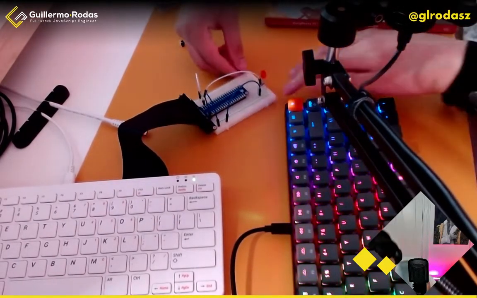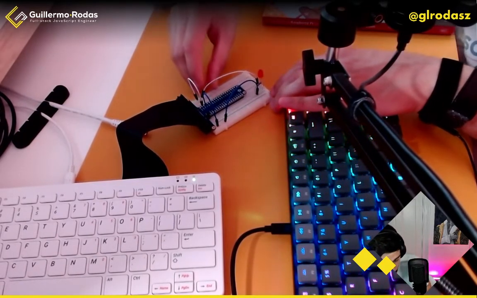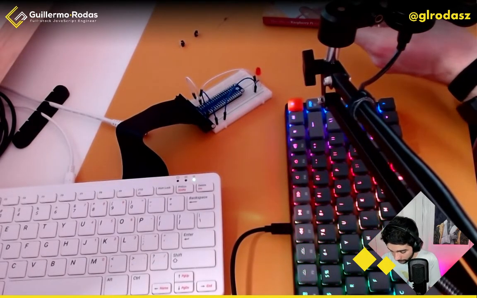Yeah, this is fine. In the third row. Maybe this is too short. Let me try something different.